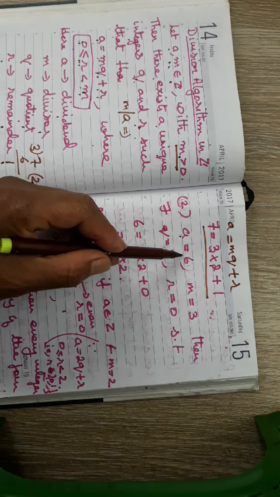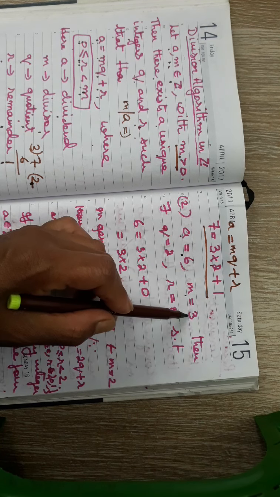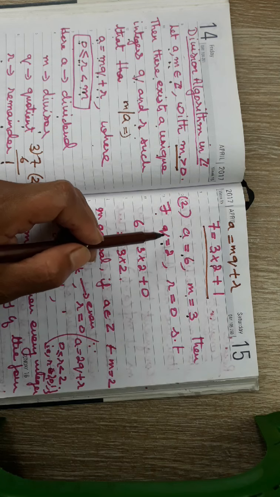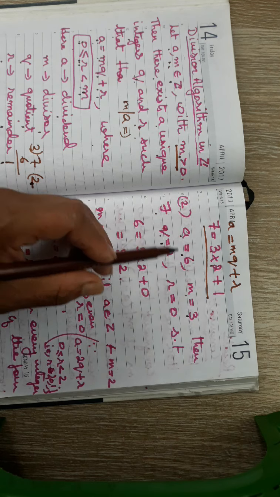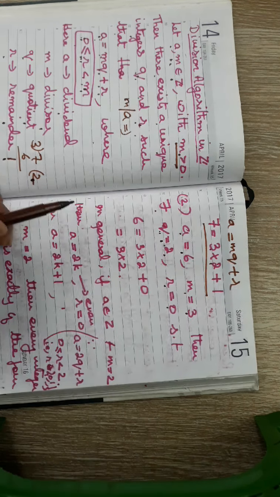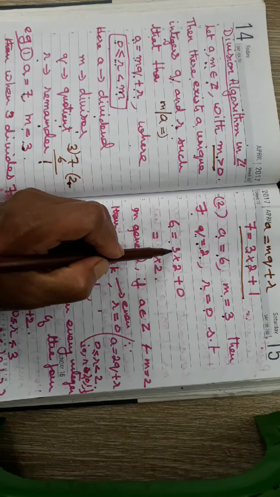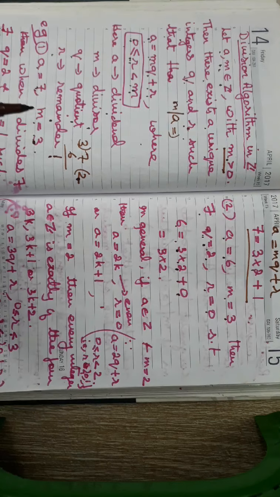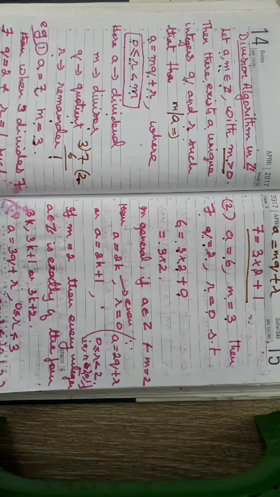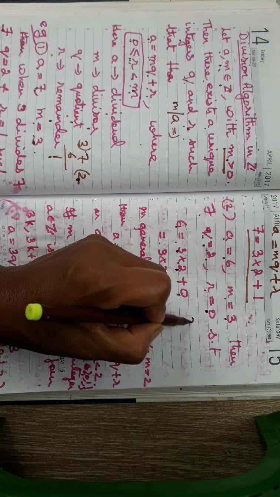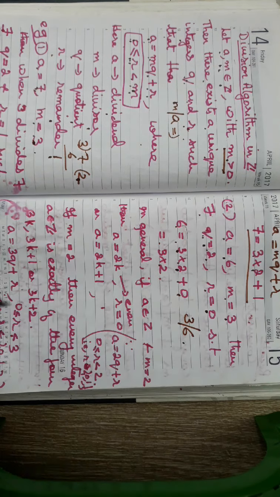Now in case a = 6 and m = 3, there exists a unique integer q, meaning only one quotient which satisfies this relation, that is q = 2 and r = 0, such that 6 can be expressed as mq + r, where m = 3, q = 2 and r = 0. This is the same as 6 = 3 × 2. Since the remainder is equal to 0, what does it mean? It means that 3 divides 6.